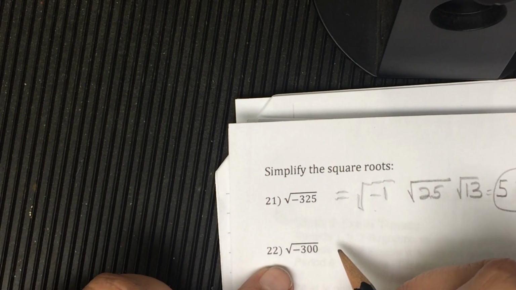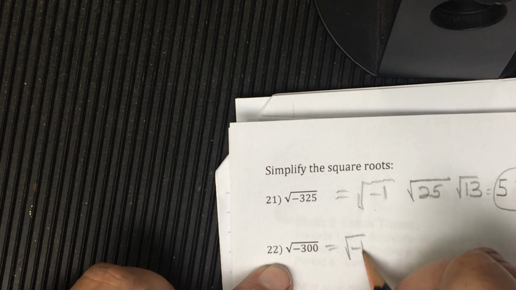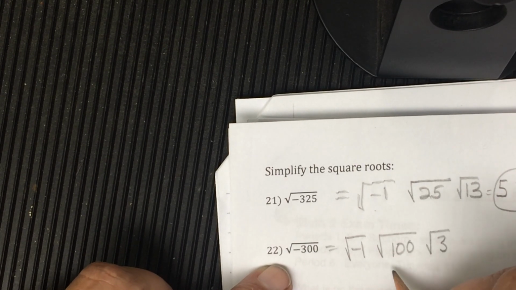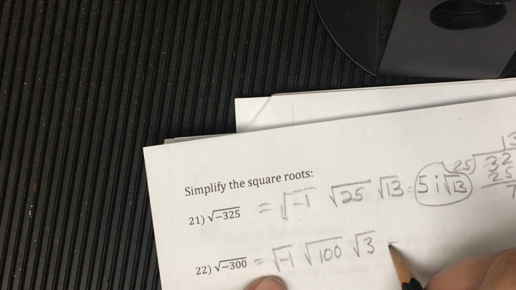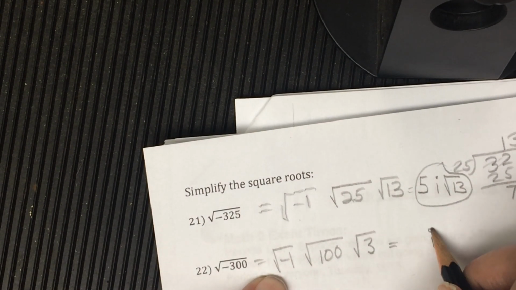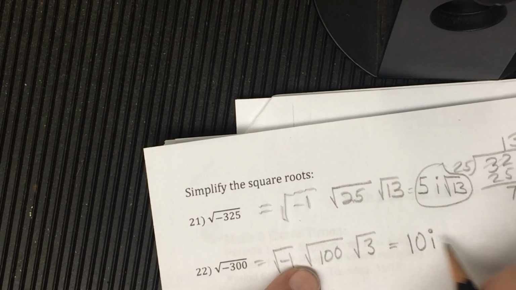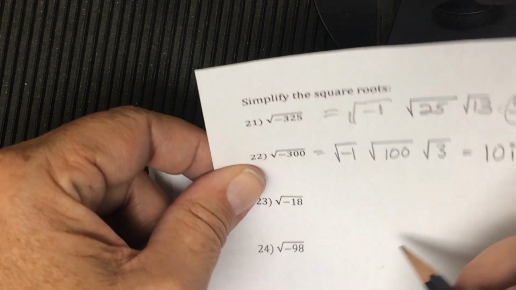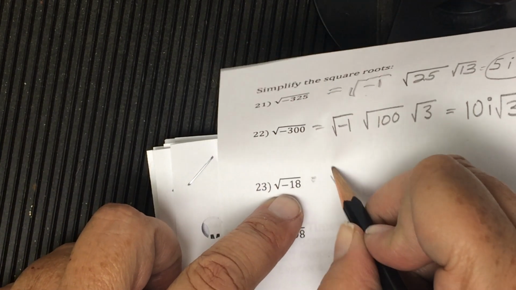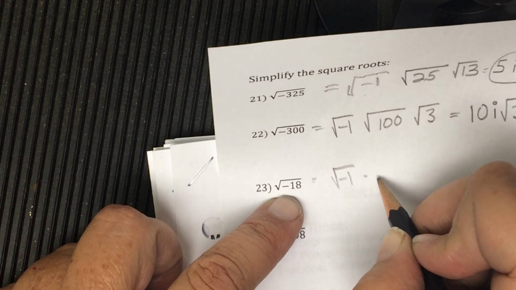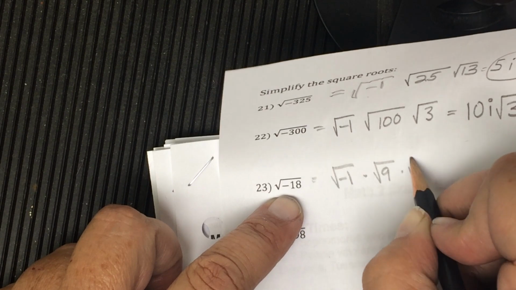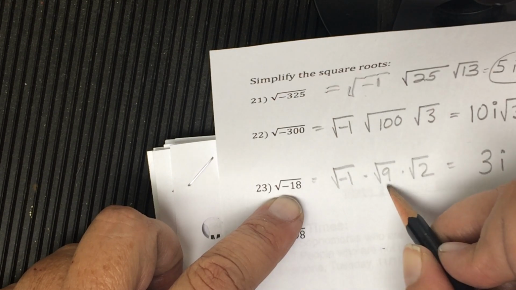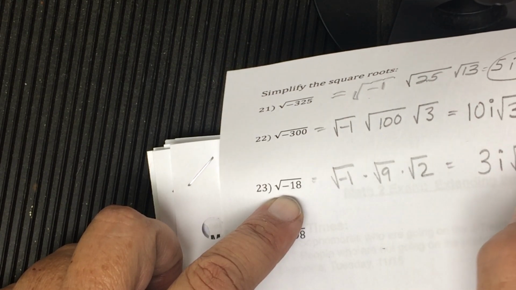Negative 300. Hey, I got this. It's negative 1 times square root of 100 times square root of 3, right? 3 times 100, 300. Okay, the square root of negative 1 becomes an i. The 100 becomes a 10. Square root of 3 stays as square root of 3. Negative root 18 equals square root of negative 1 times square root of 9 times square root of 2 equals 3. Oops, sorry, I forgot the i. Square root of 9 is 3. Square root of 2 stays square root of 2.